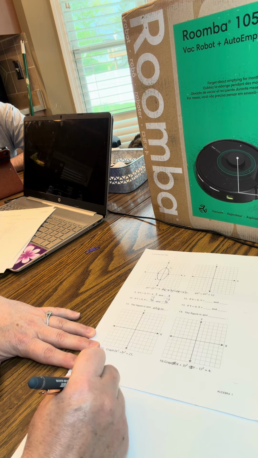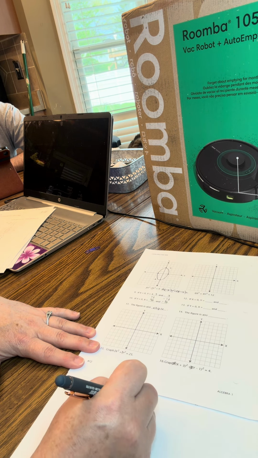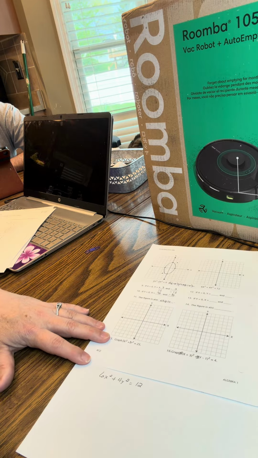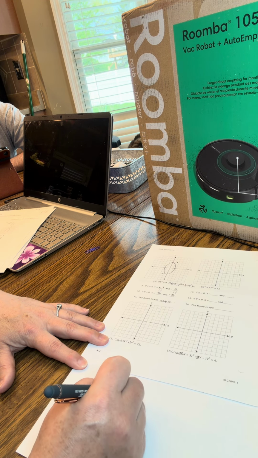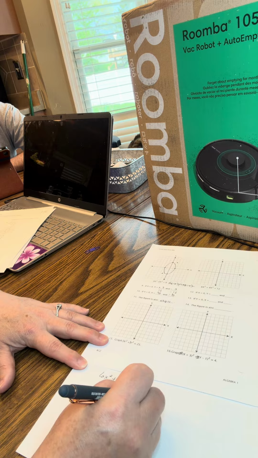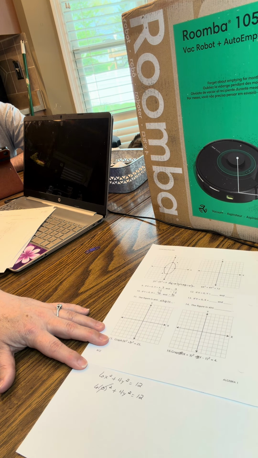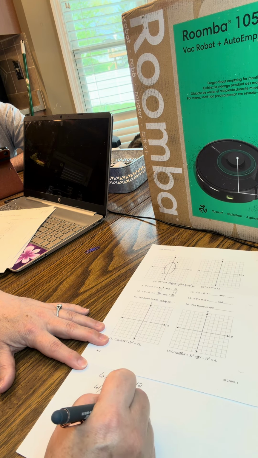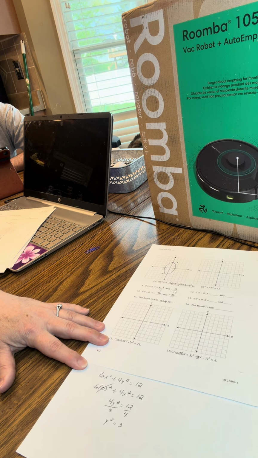So we have 6x squared plus 4y squared is equal to 12, right? And we're just doing the same thing we did before. It says, if I put 0 in for x, what do I get? So we can just write it like this. This all zeroes itself out, because anything times 0 is 0. And then you're left with 4y squared is equal to 12. Divide both sides by 4, and you get y squared is equal to 3.